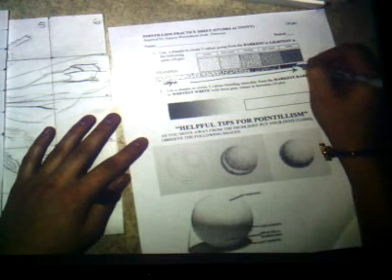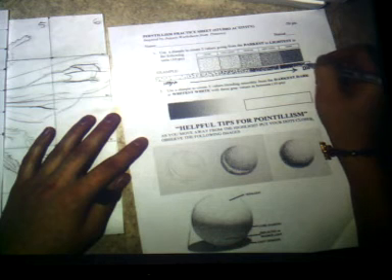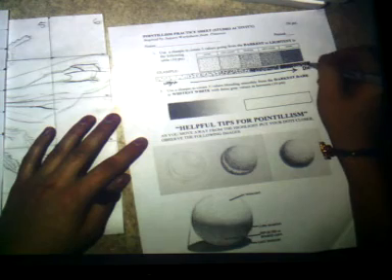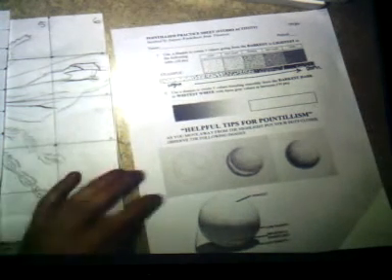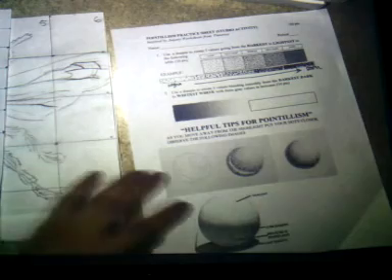My expectation is for you to be able to demonstrate the ability of shading and to show me that you know exactly what you're doing before you jump into your piece. Because I don't want you spending all that time working on your contour and then messing it up because you're not sure of what to do.